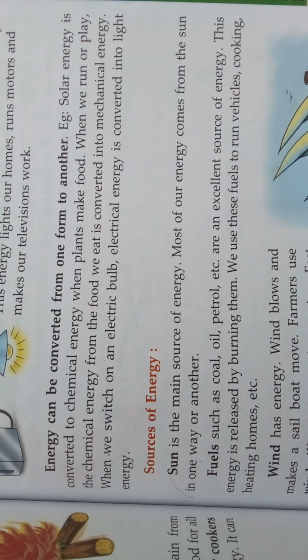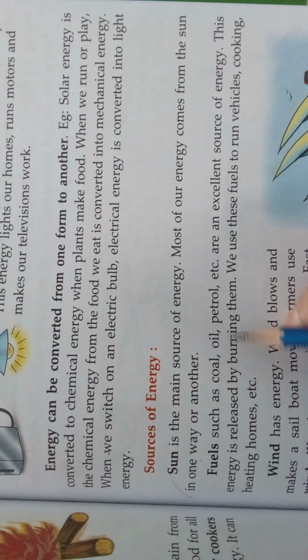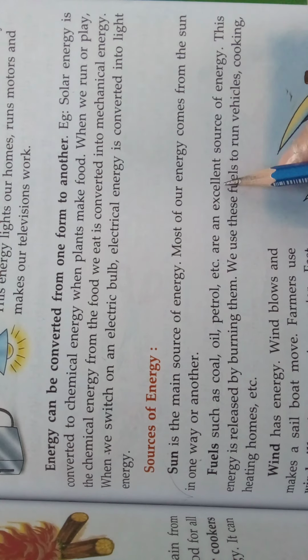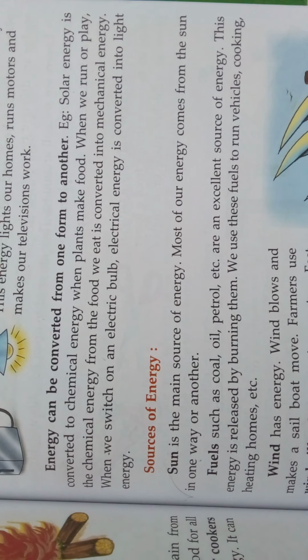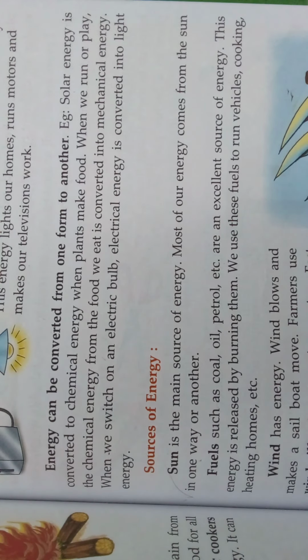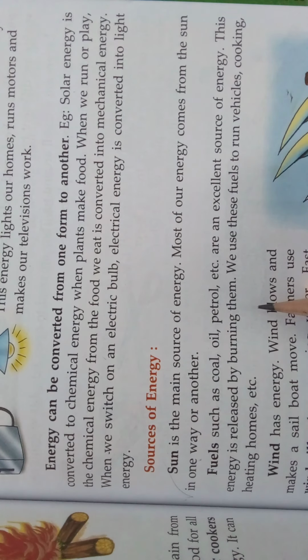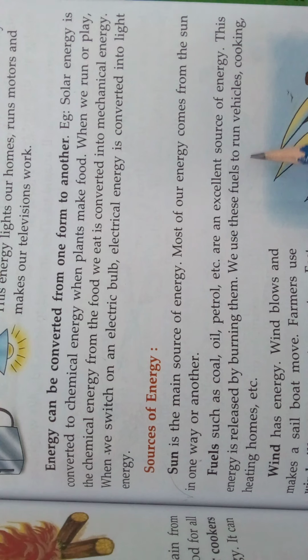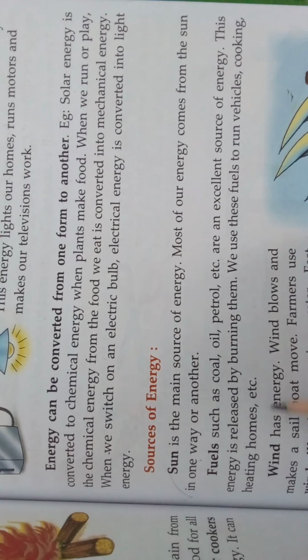And fuels such as coal, oil, petrol, etc. are an excellent source of energy, okay. When you take fuels, coal, oil, petrol and all, this energy is released by burning them, okay. We use these fuels to run vehicles, cooking, heating homes, etc.